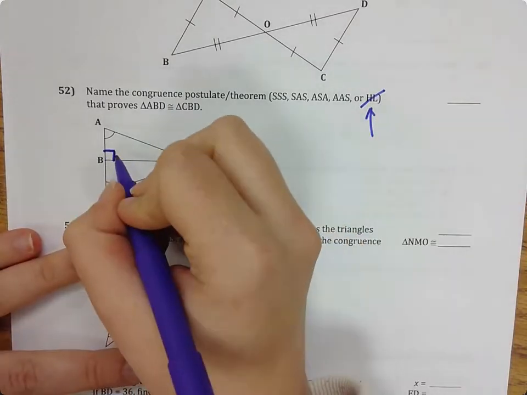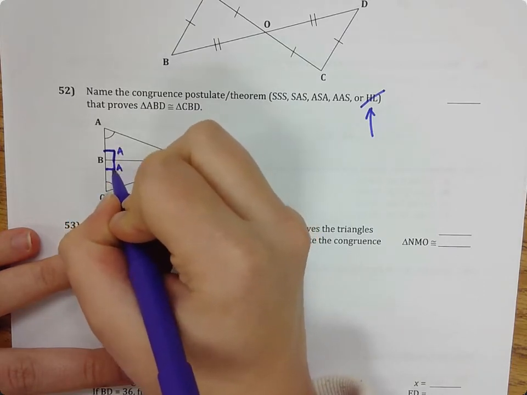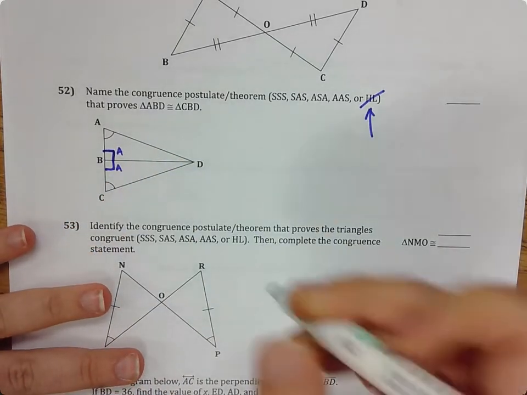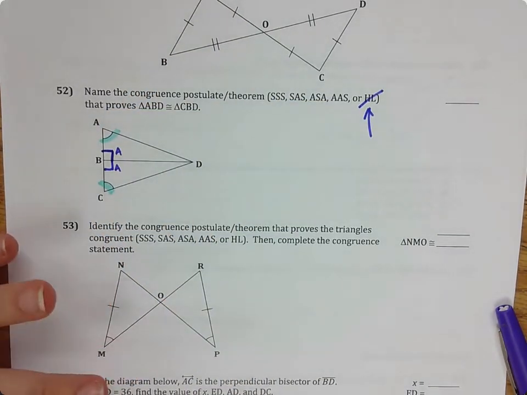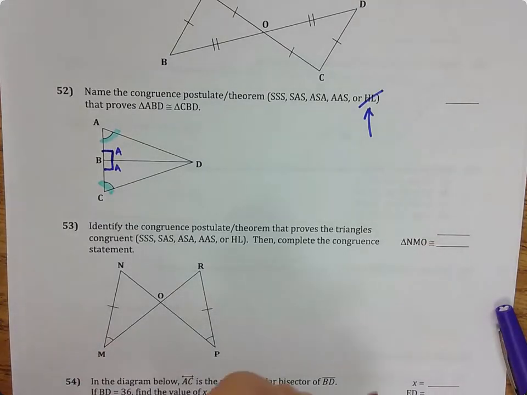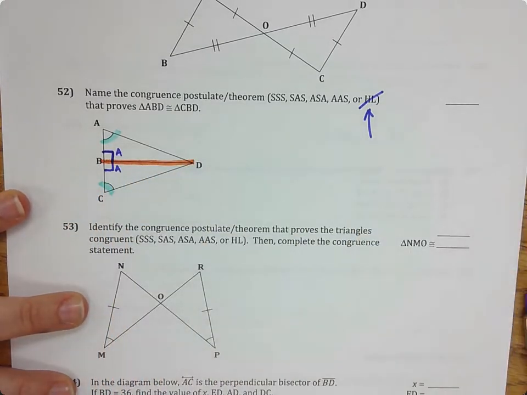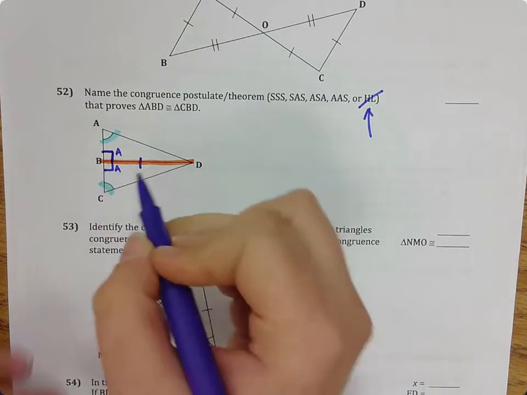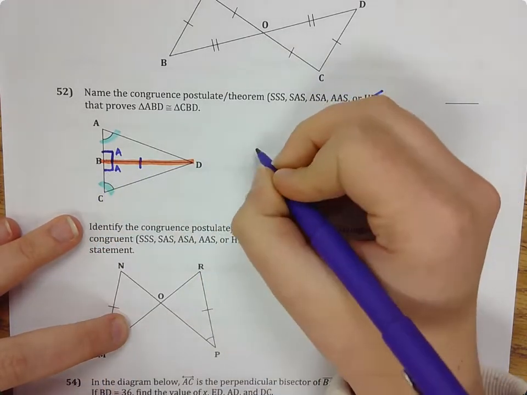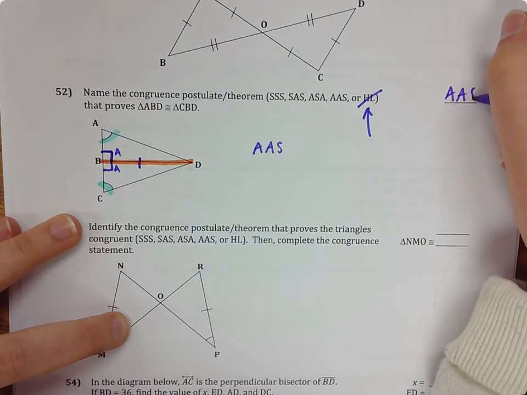So what that means is that this right angle and this right angle just go back to being regular angles. We know that this angle is congruent to this angle. And then just like we did in the very first triangle congruence problem, we have this overlapping or this shared side. So BD is congruent to itself. So in both of my pictures, I have two angles and a side. Two angles and a side means AAS.